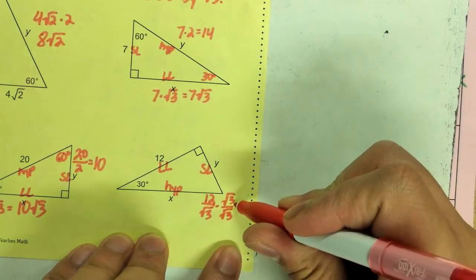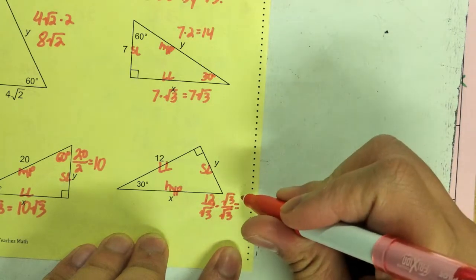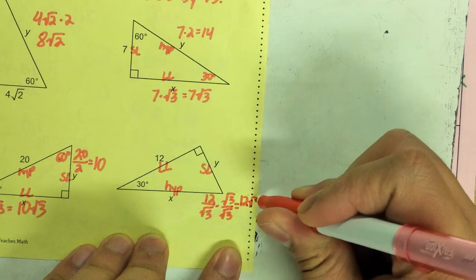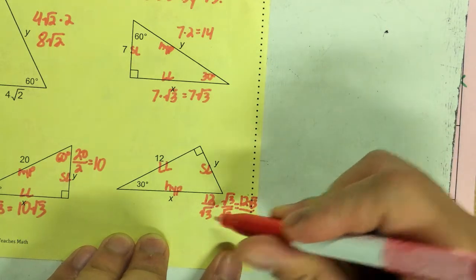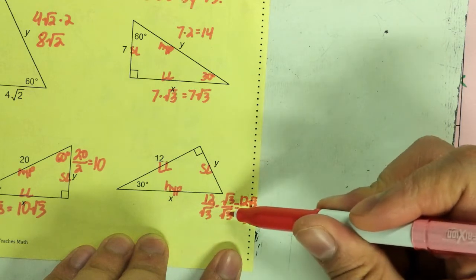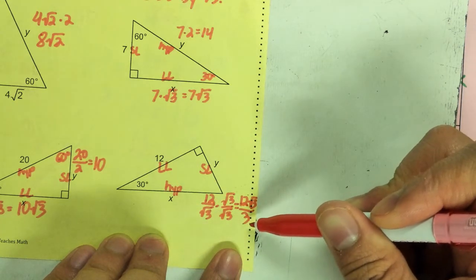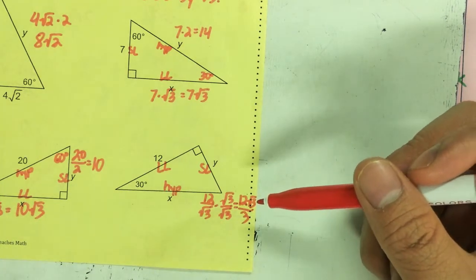Alright, 12 times square root 3 on top is simply 12 square root 3. On the bottom, square root 3 times square root 3 is 3. When you multiply the same radical with itself, that radical goes away. So we have 12 square root 3 over 3.